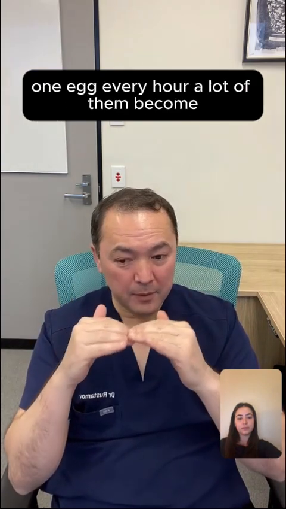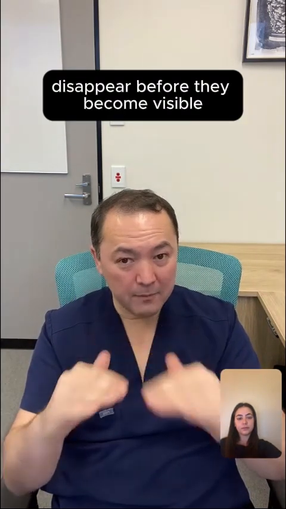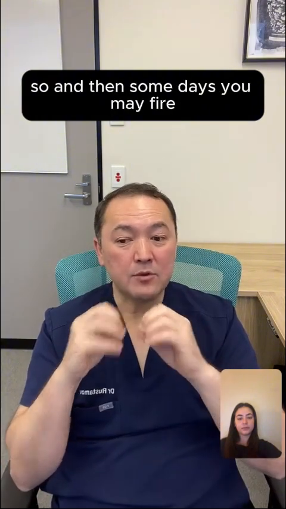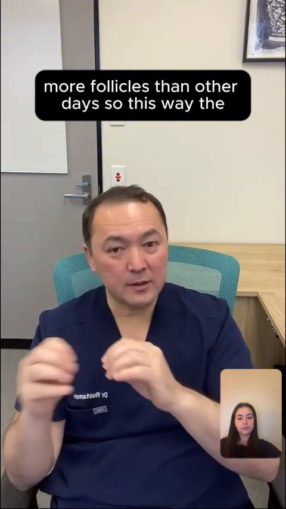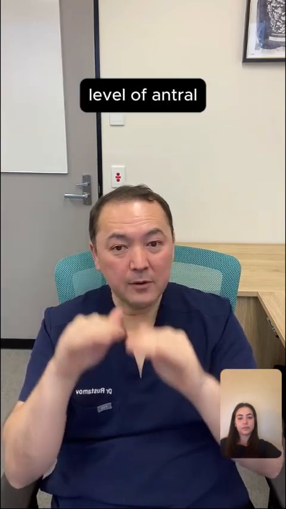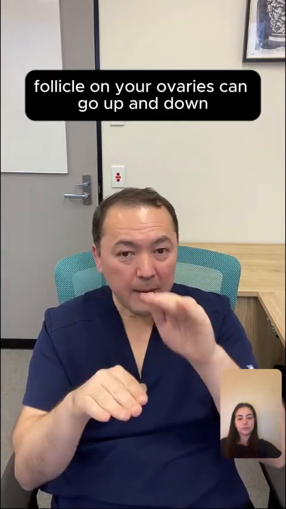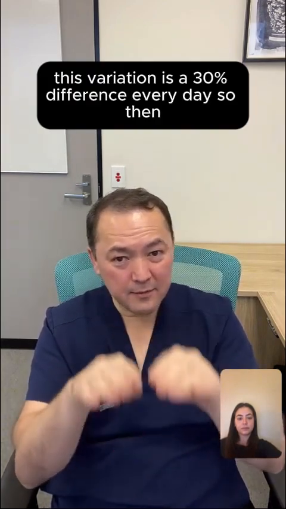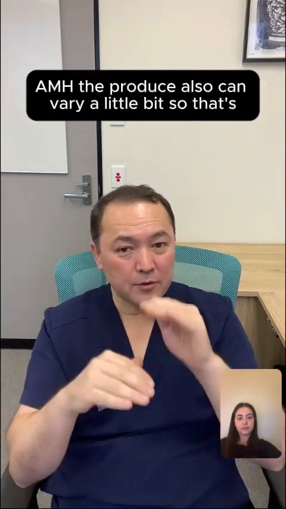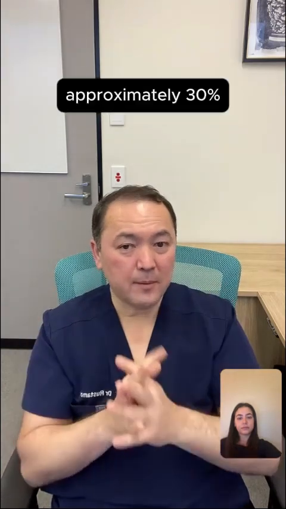A lot of them disappear before they become visible. Some days you may fire more follicles than other days. This way, the level of antral follicles on your ovaries can go up and down a little bit. This variation is approximately a 30% difference every day. So the AMH they produce can also vary a little bit, approximately 30%.